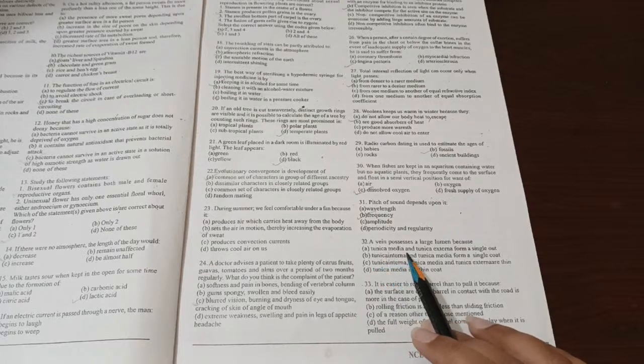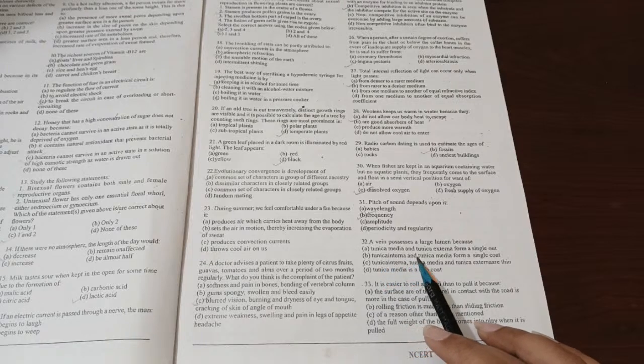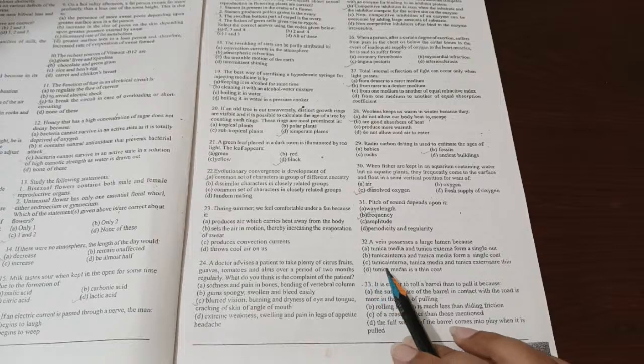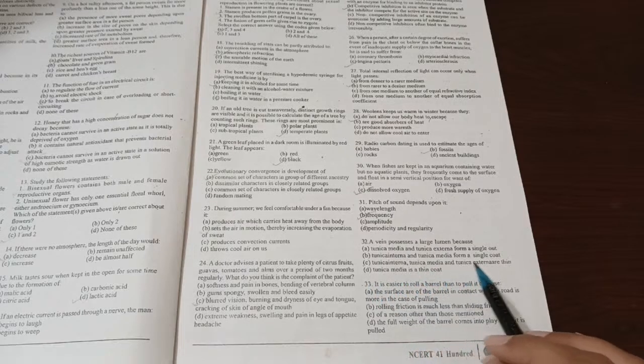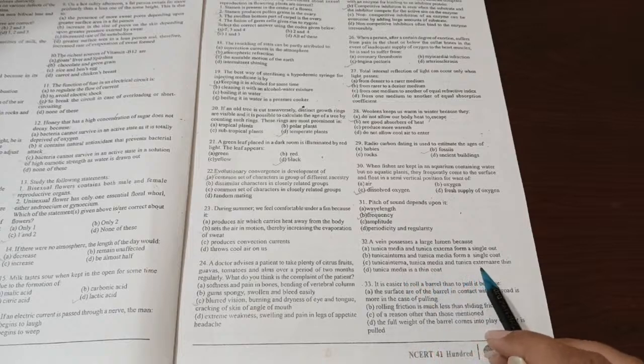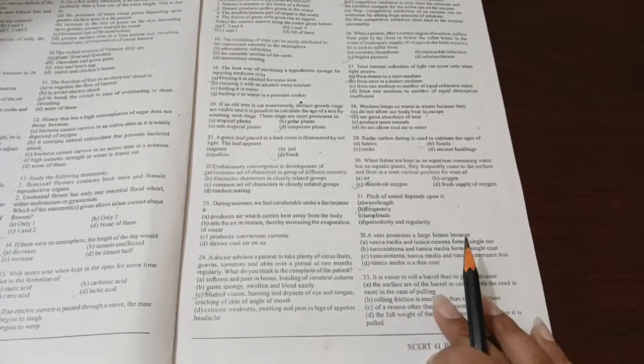A vein possesses a large lumen because tunica media and tunica externa form a single coat. Tunica interna and tunica media form a single coat. Tunica interna, tunica media and tunica externa are thin. Tunica media is a thin coat. So the answer is option D, tunica media is a thin coat.